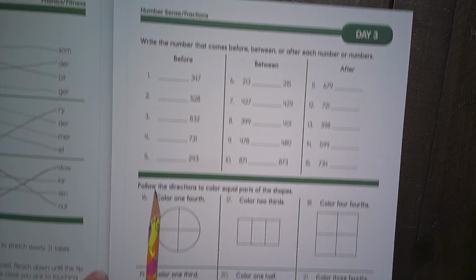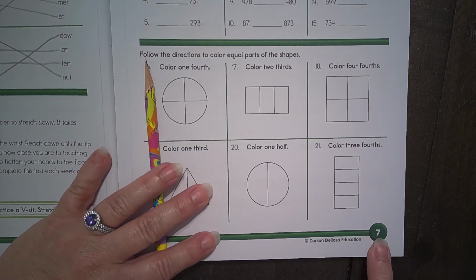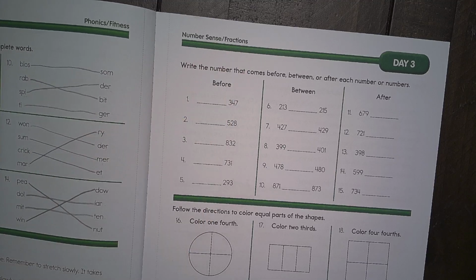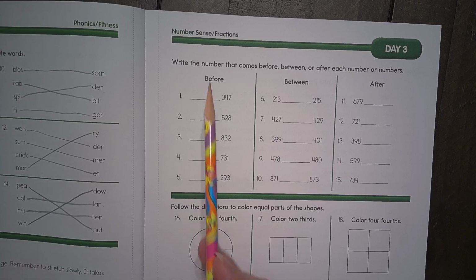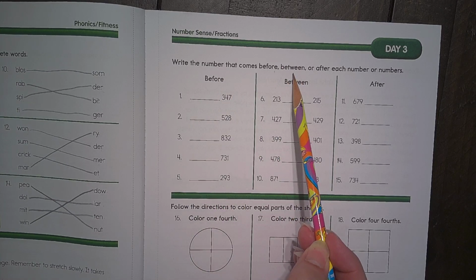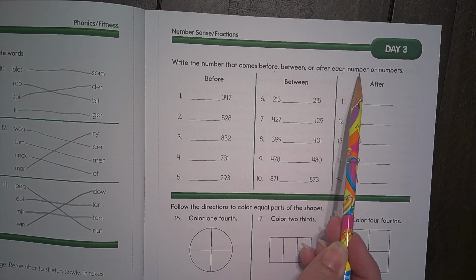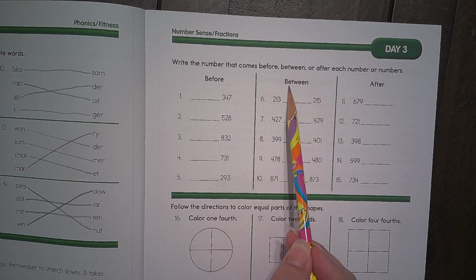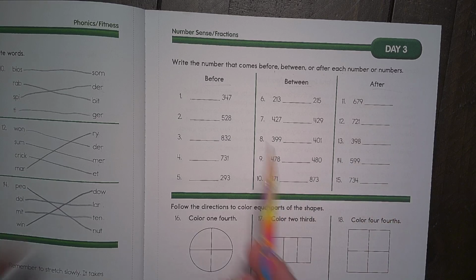So let's see, turn to page 7. We're going to work on number sense fractions. Write the number that comes before, between, or after each number or numbers. So we've got before, between, and after.